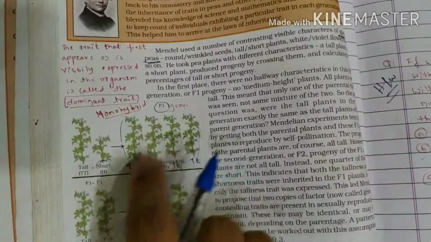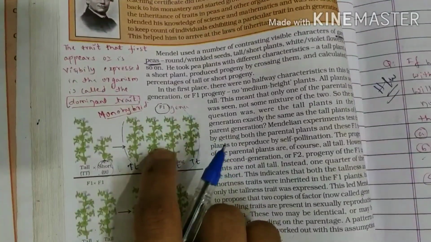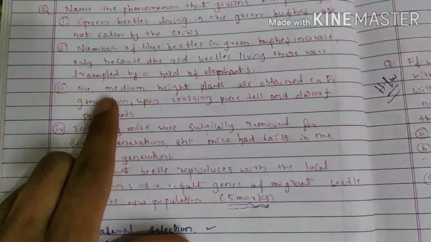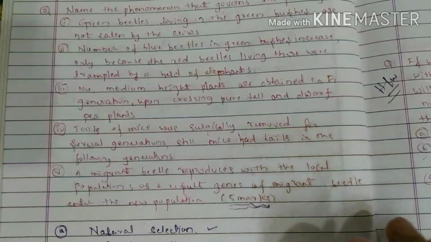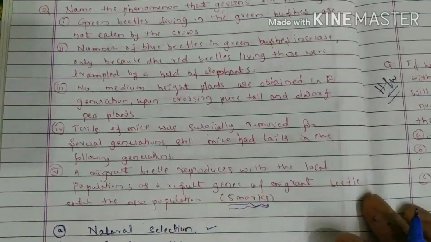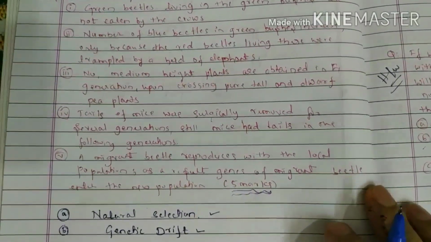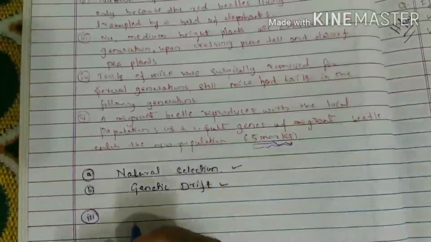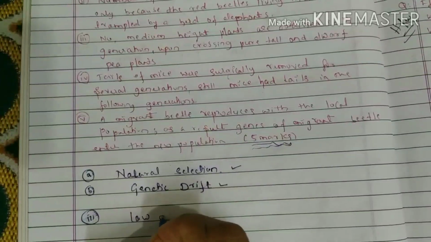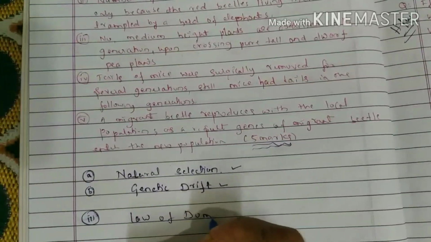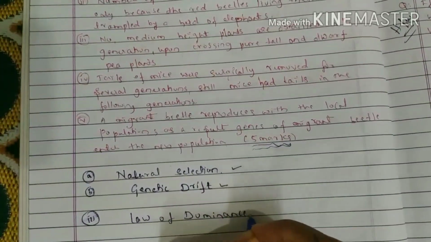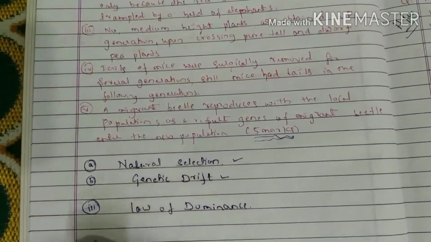Why? Because T is dominant here. All plants in the F1 generation are tall. The answer is given: no medium height plants are obtained in the F1 generation. All plants are tall. Why? Because of dominance. So we call it the law of dominance, that is, the dominant trait. Okay, we already know this from previous videos.